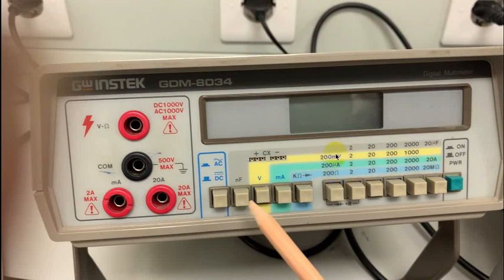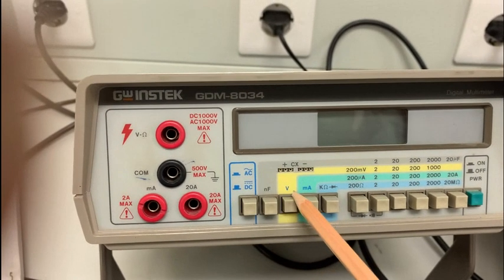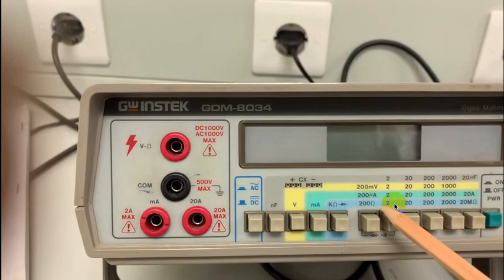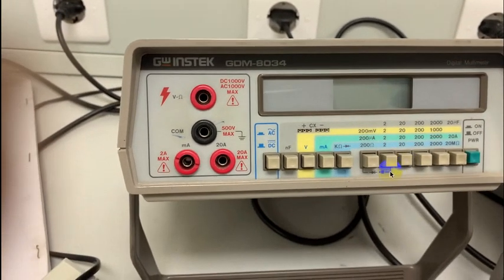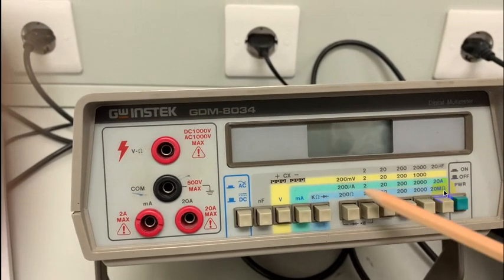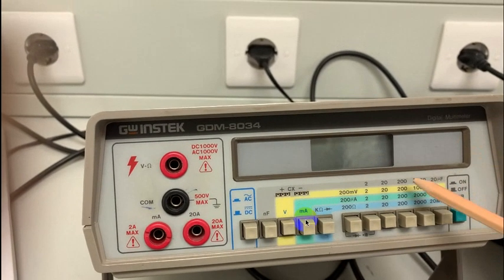These are the ranges where you can measure the voltage, current, and the resistance. This is for the resistance, this is for the current, and this is for the voltage. So these are the ranges from 220, 200, and 2000, and same way.